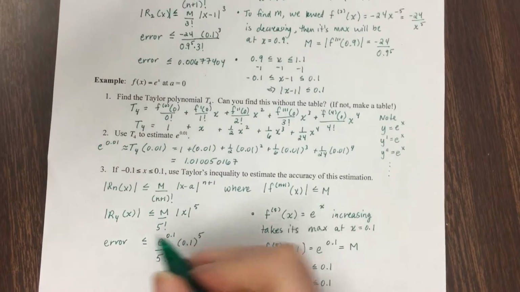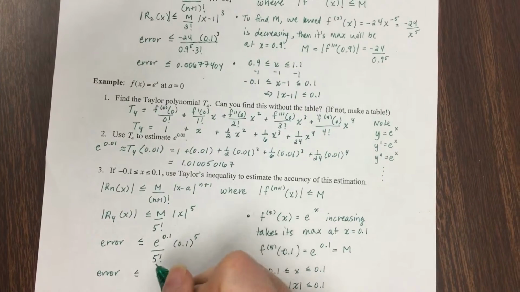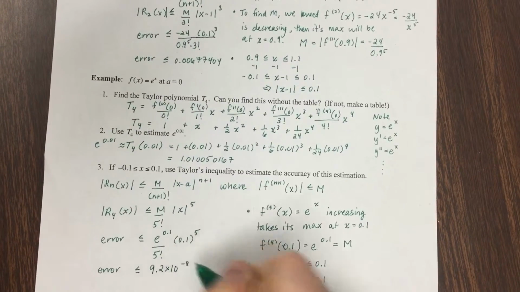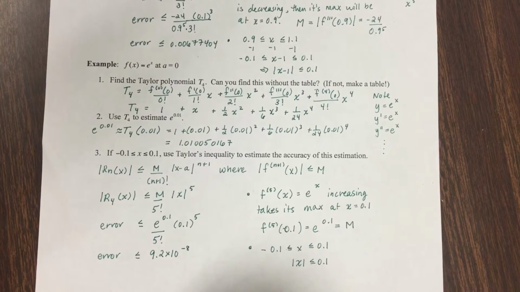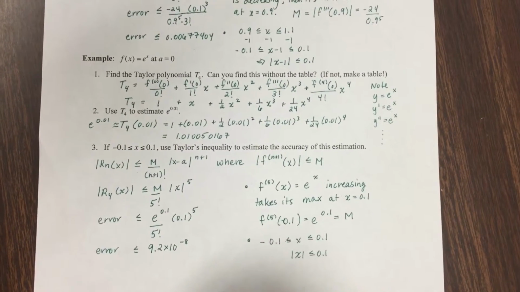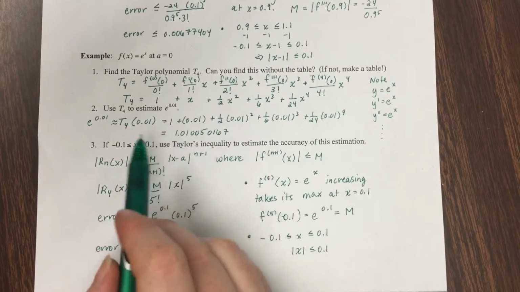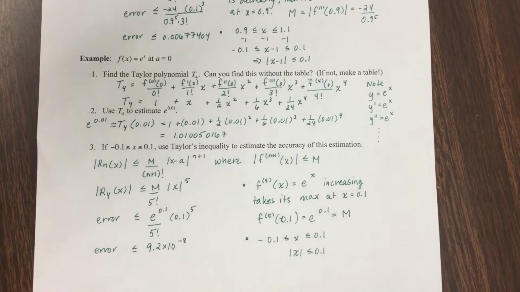So if I put all that into my calculator, I get a pretty small amount of error. It actually comes out to be 9.2 times 10 to the negative 8. And I think if you remember what we looked at in the graph, this is pretty reasonable, because when we looked at it, we couldn't even visually see a difference. But of course, I'm talking about a TI-83 Plus, so it's kind of outdated technology. But at least in this small window, T4 is a pretty good estimator for e to the 0.01.